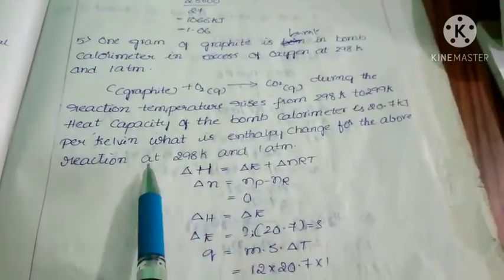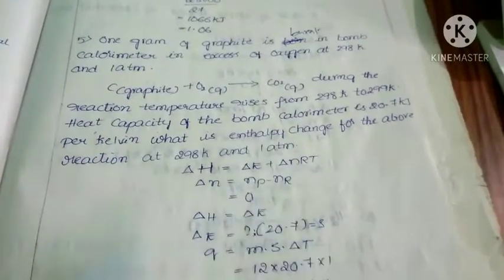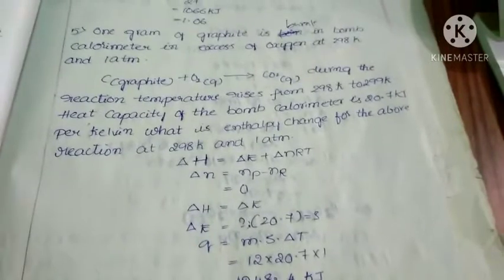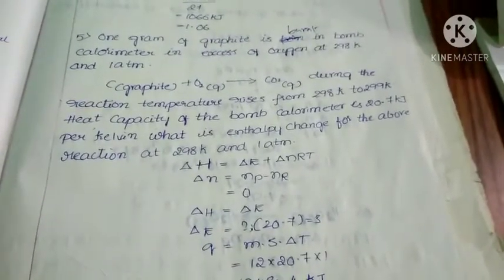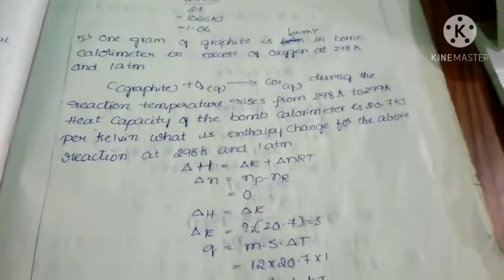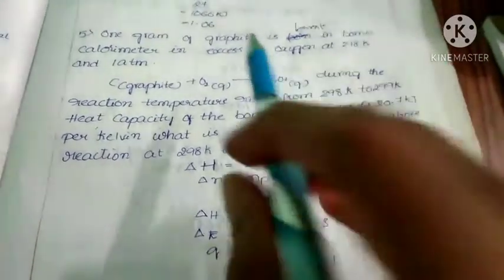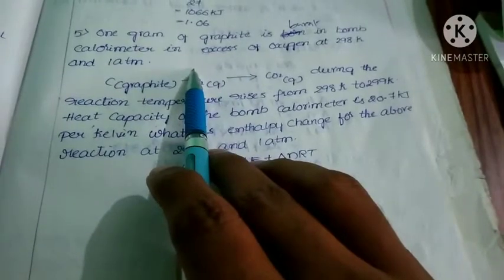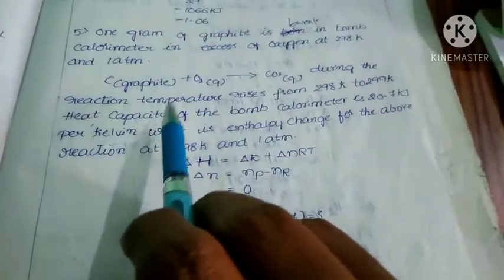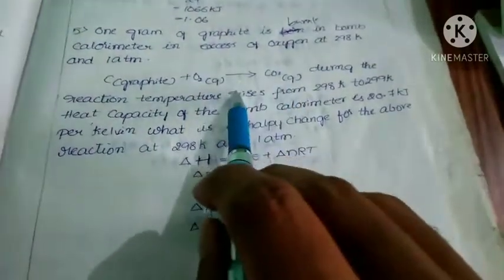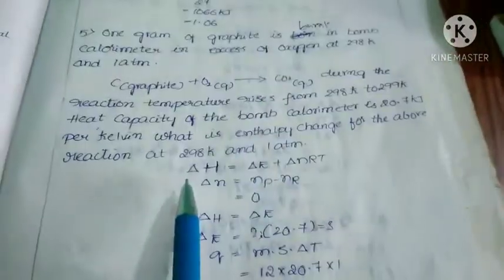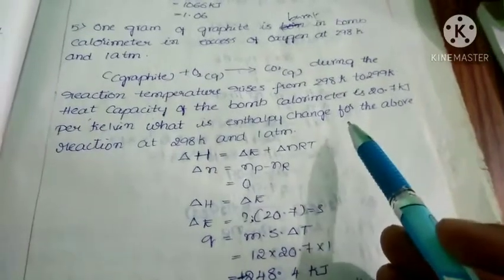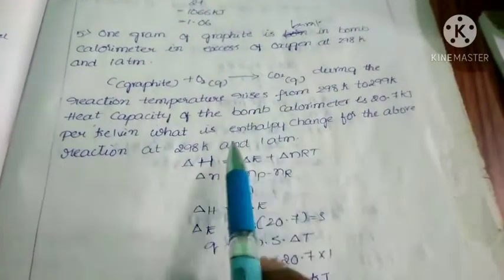What we have to find? Change in enthalpy. That means delta H is to be found. Before finding delta H, we have to find delta E. Why this experiment is done in bomb calorimeter? In case of internal energy, we saw one point, that is what? By using bomb calorimeter experiment, we can find delta E. So before finding delta H value, we have to find delta E value.